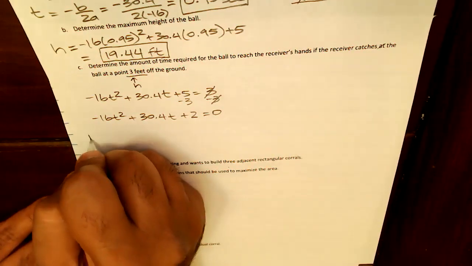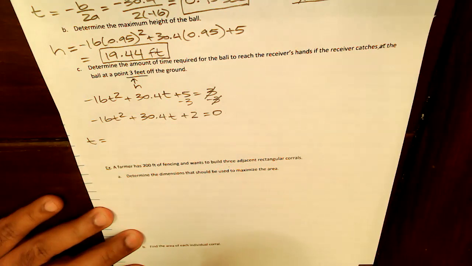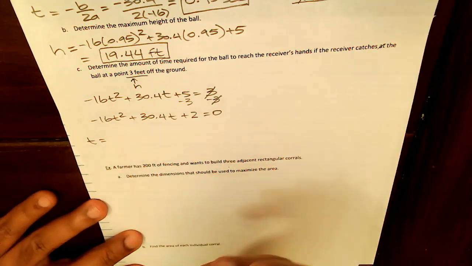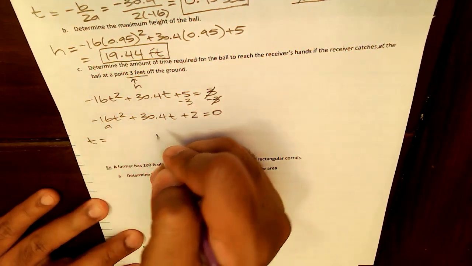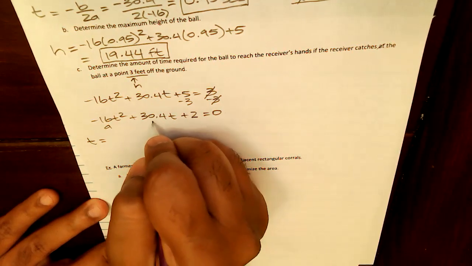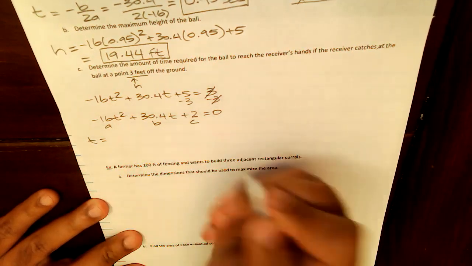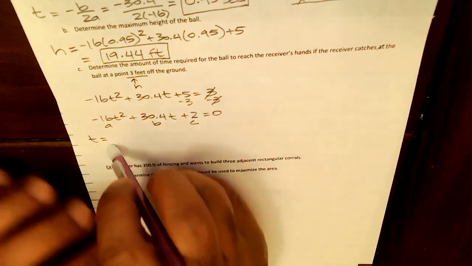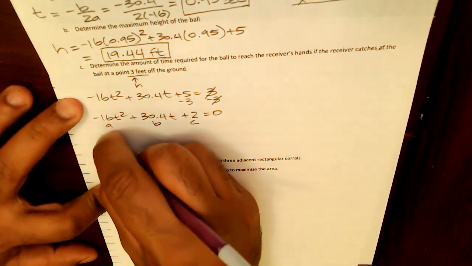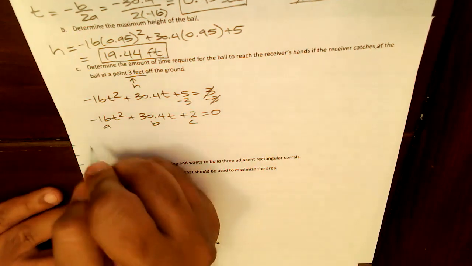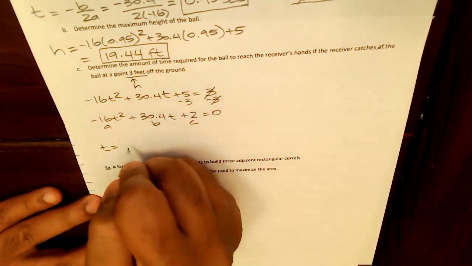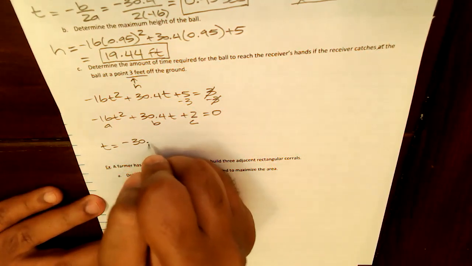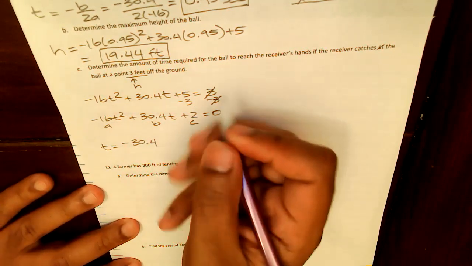Now I'm going to solve for t by using the quadratic formula. So the value of a this time is negative 16, b is 30.4, and c is now 2. Notice that the value of c has changed. Okay, so plug it into the quadratic formula. It's negative b, so negative 30.4.